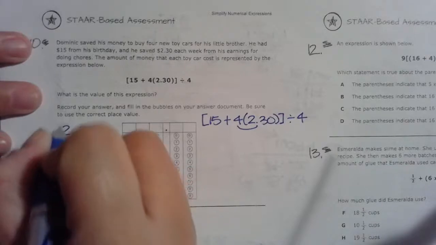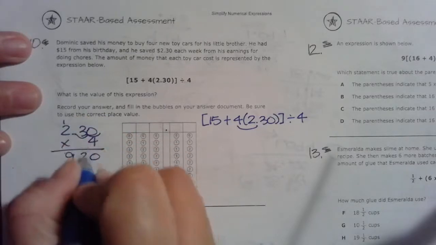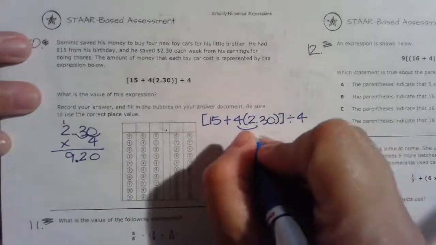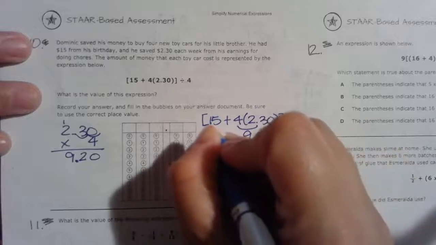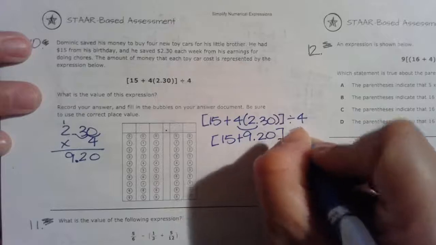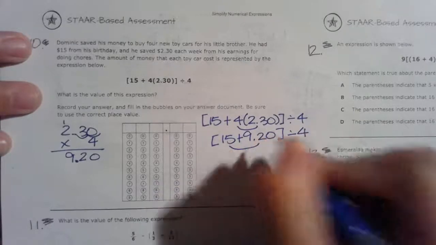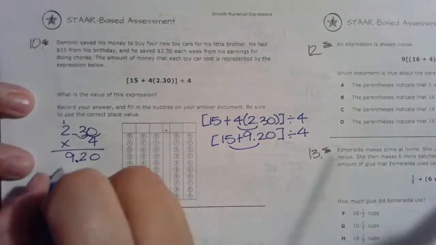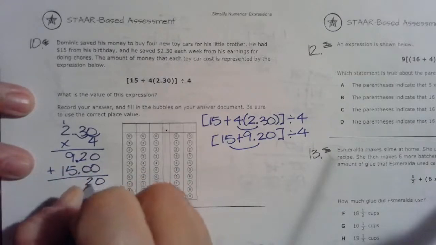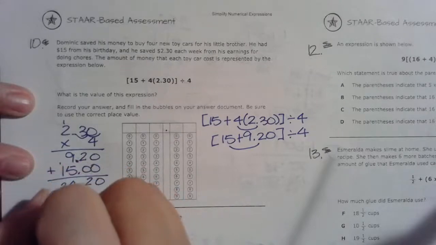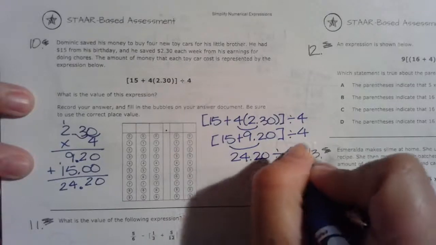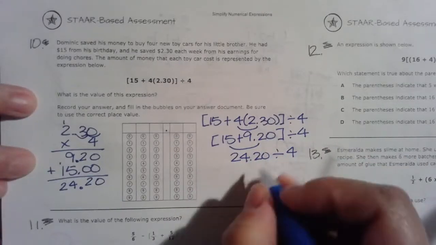That's 0, that's 12, that's 9, and you have 2 jumps. So your decimal's right there. So that gives you 9.20. And then bring everything down. 15 plus 9.20 divided by 4. This is next. Okay, so you add the 15 to it. You have 24.20 divided by 4. Okay, and now all you have to do is divide that.